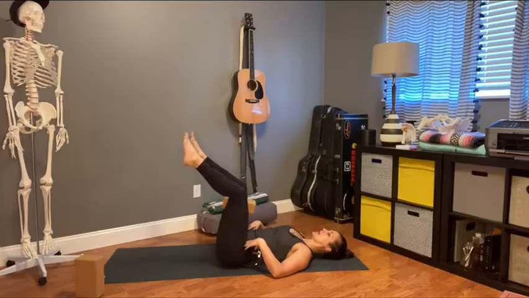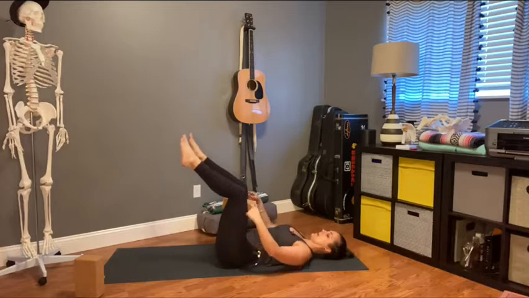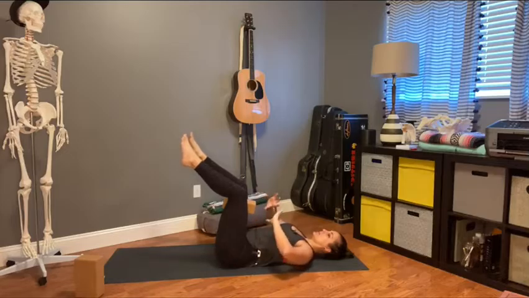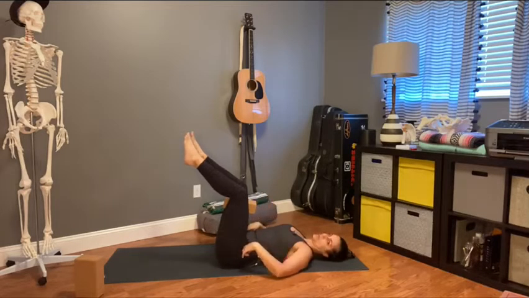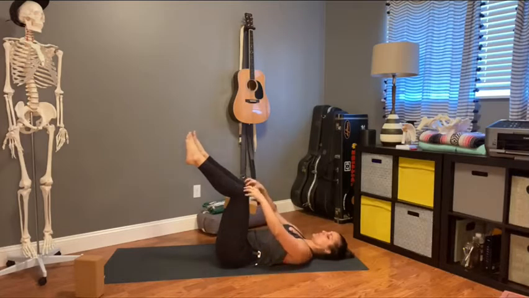And then you're going to come back and we're going to do both at the same time. And then just do one more. And then come back to that 90-degree angle. We got to play with some movement of the pelvis. We got to play with movement of the femurs. We're going to kind of tap into the knee now.